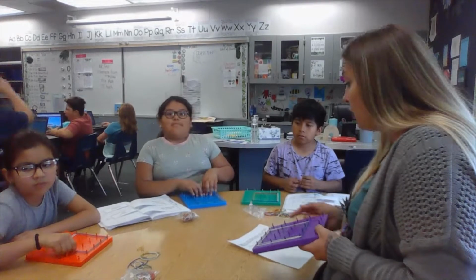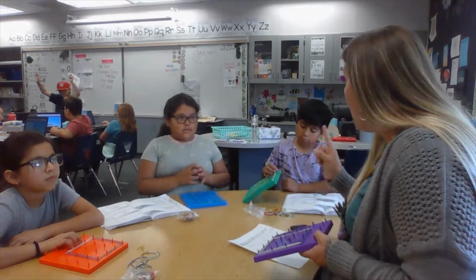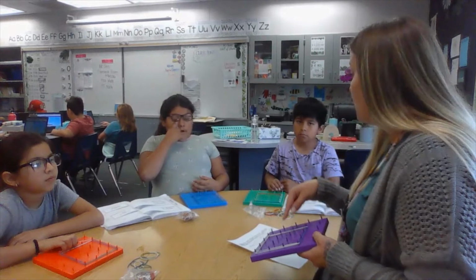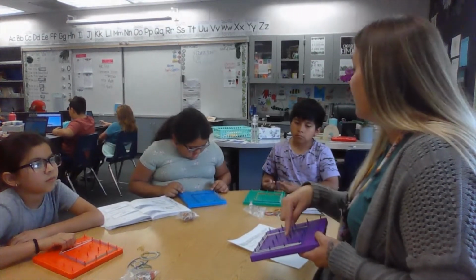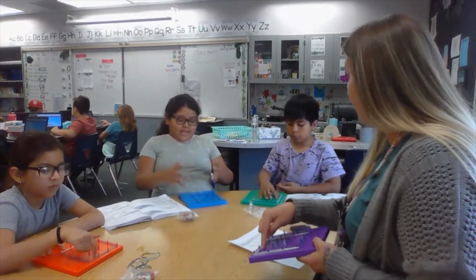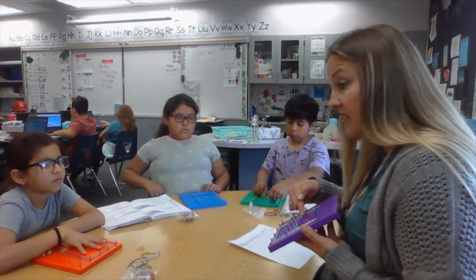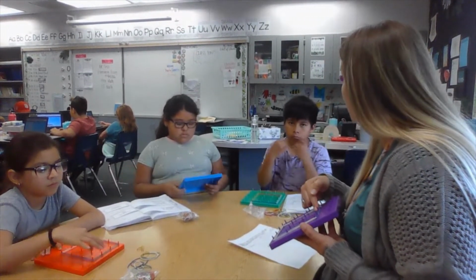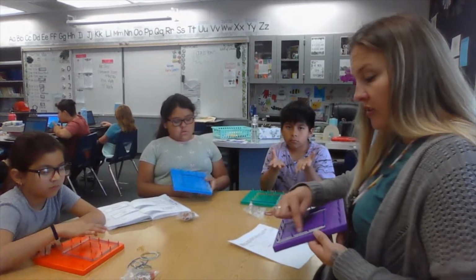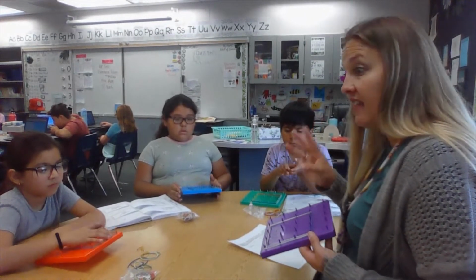So if we're solving for perimeter, we need all of the sides, right? If we're solving for area, we only need the length and the width of one of the sides. So now show me on your geoboard where would we be looking if we're solving for area? Point to it. The whole entire part inside. Okay? So the nice thing about these geoboards is they have grids in here and you can see all these individual squares. So we can use those to find out what our length and our width is.